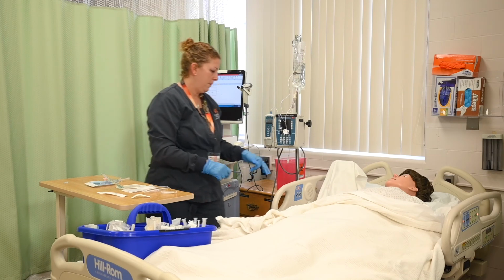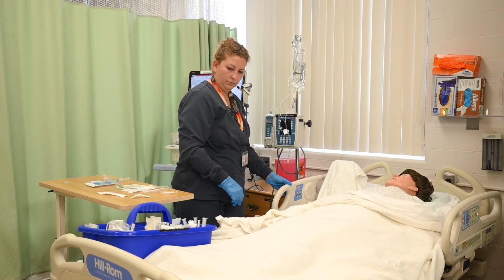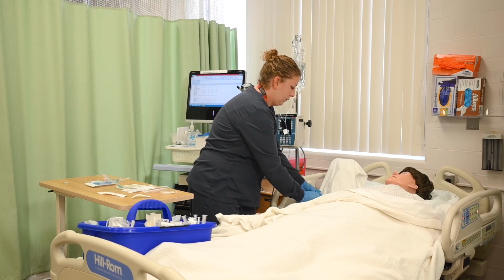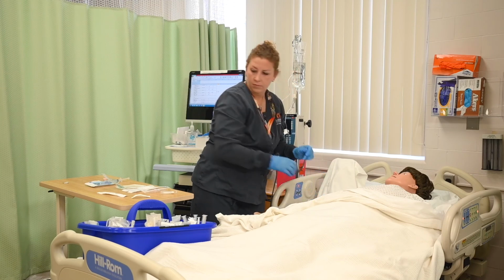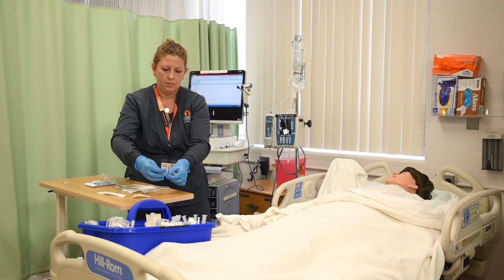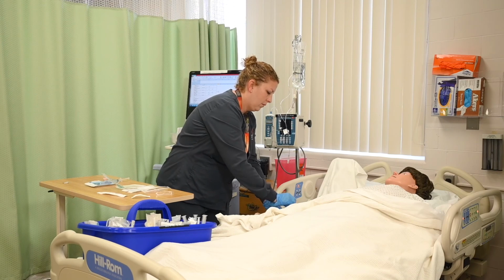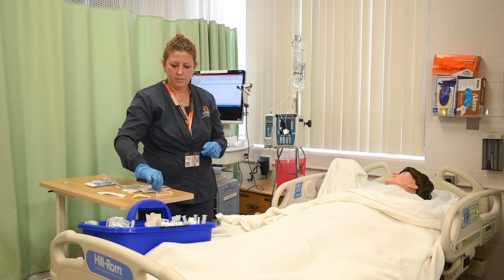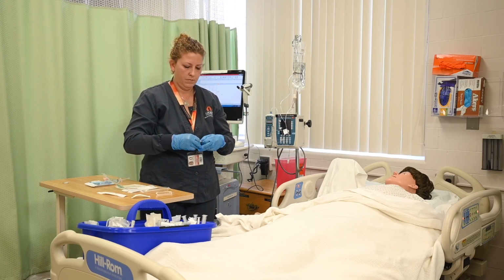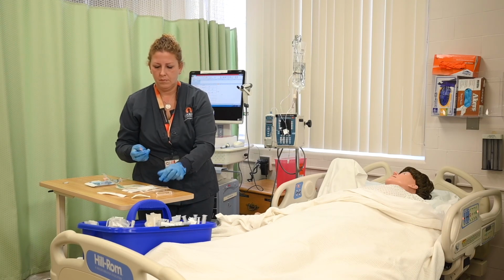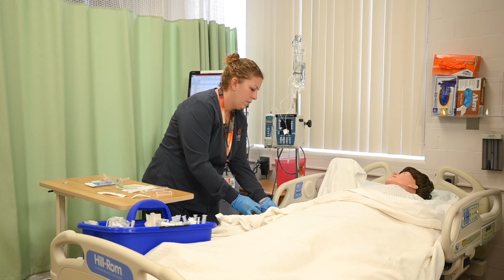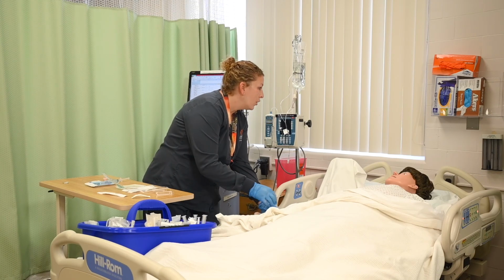Reapply the tourniquet 4 to 6 inches above the intended insertion site. Prepare the site with alcohol or other cleaning agent per facility protocol. Do not touch the insertion site after cleaning. Allow the site to dry. Stabilize the insertion site by applying traction distal to the site. Warn the patient of a quick stick. We're going to feel a quick poke.